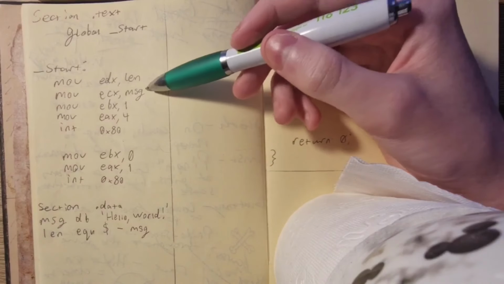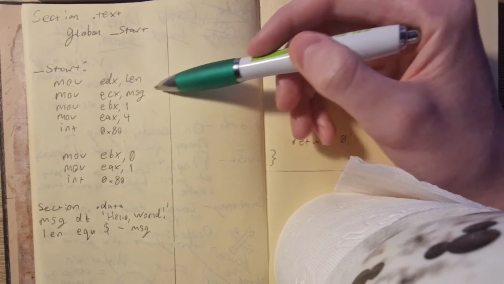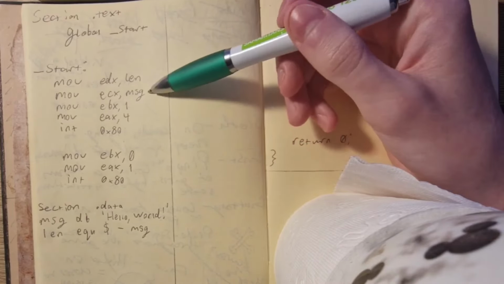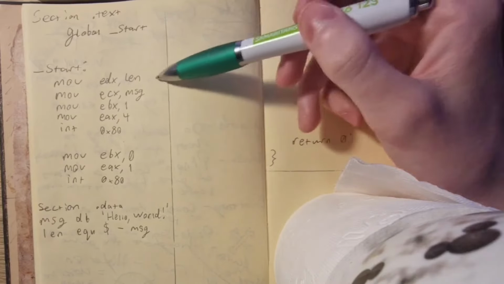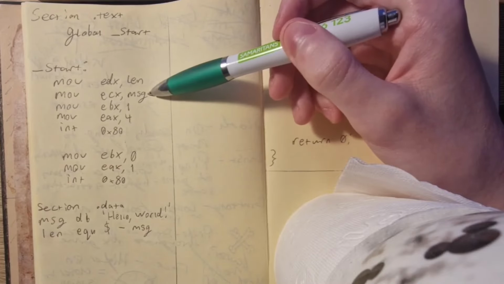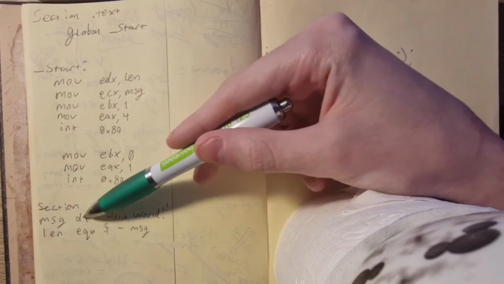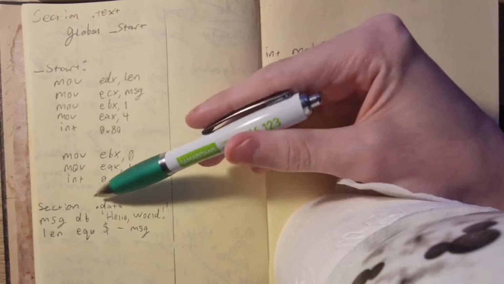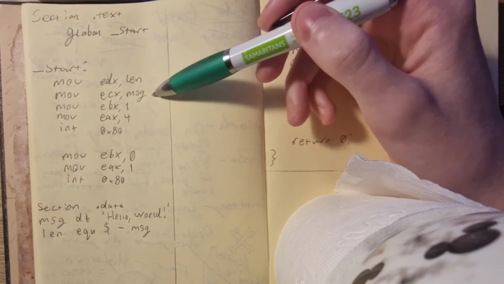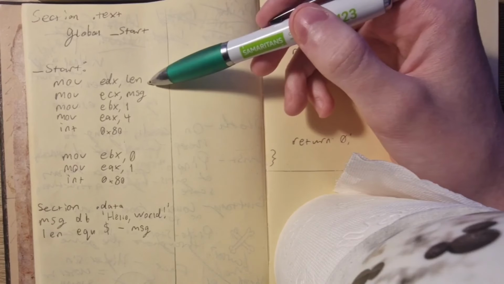Now our second argument is ECX right here, and all this is asking for is the address of what we're wanting to write. It needs to know the address in order to know when to start writing. Luckily for us, we calculated the address of the message already down in the .data section here. As you can see, it's the message line. We called it MSG. So we say that our argument is MSG. Now for our third and final argument, we need to tell the function how long our message is.